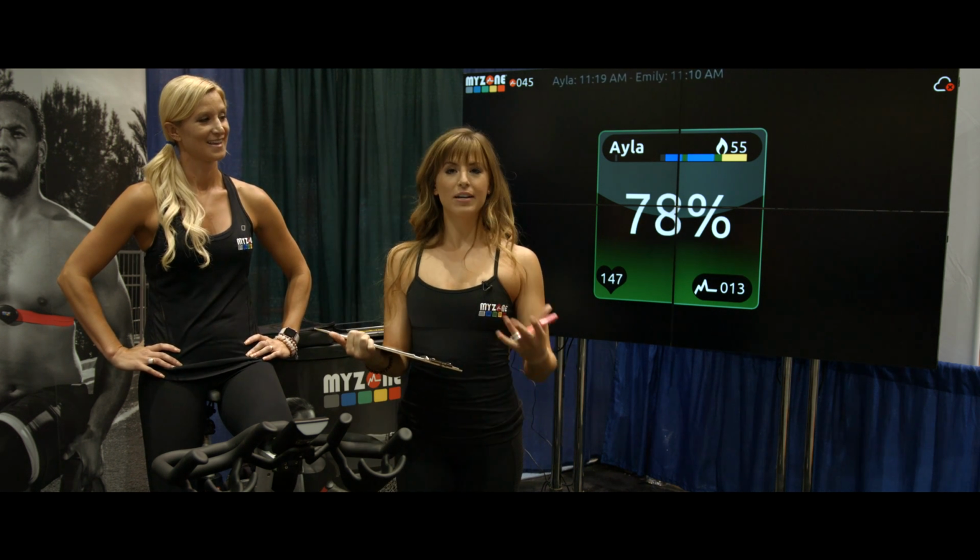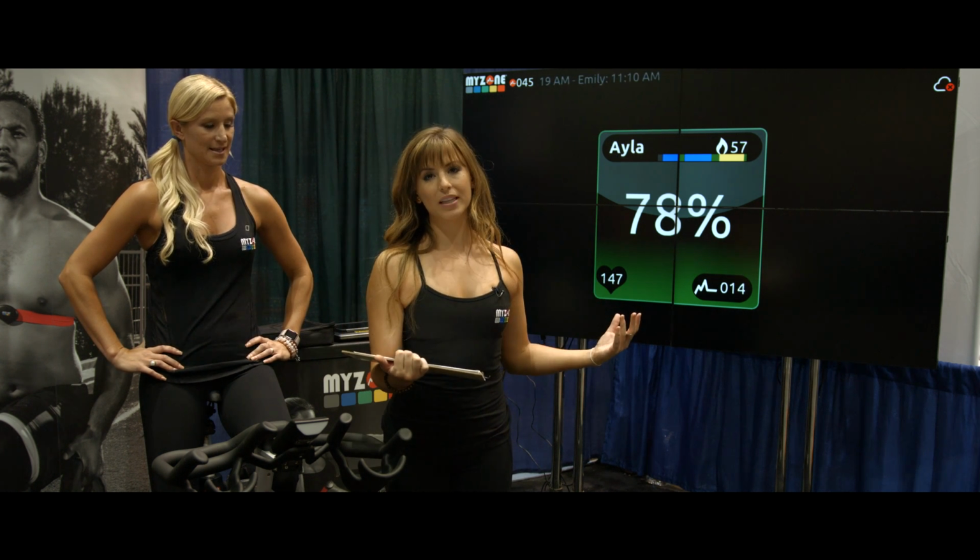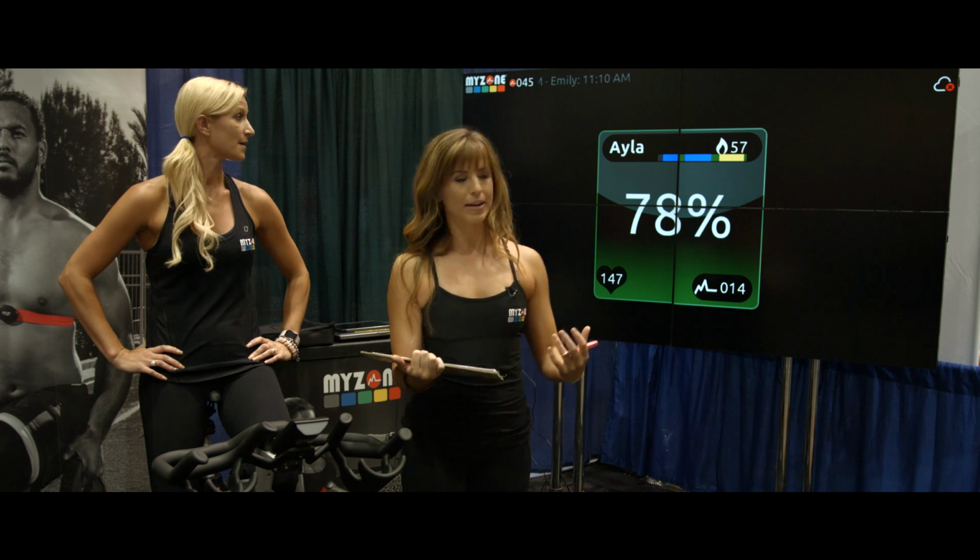And now with someone who is very fit like Ayla is, we'll expect to see that her heart rate decreases fairly quickly, that she's got a nice strong recovery heart rate.